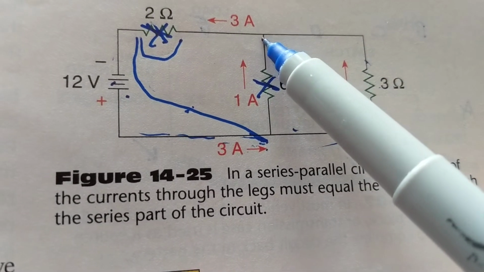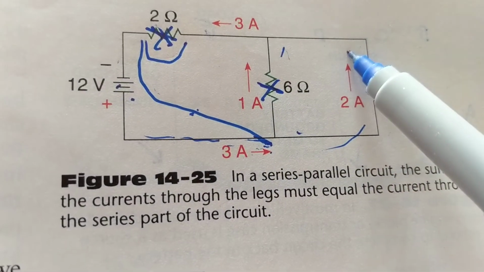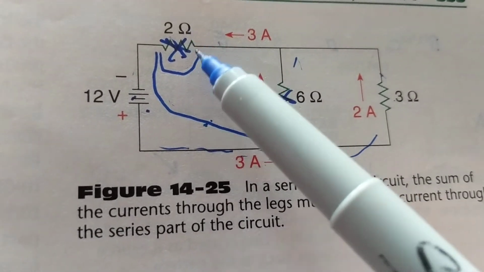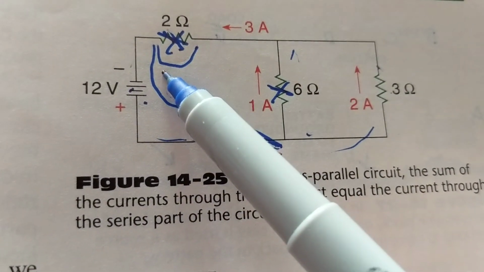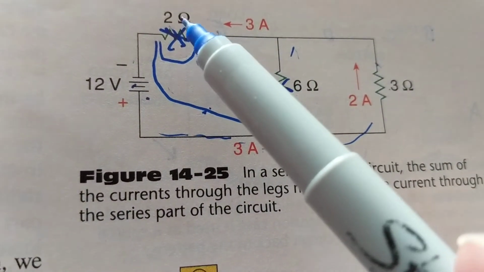What happens over here? They join together for 3 amps. 3 amps split over here. When they got over here, they joined together, and then 3 amps goes right to this resistor. So the most amps going through is through this resistor.